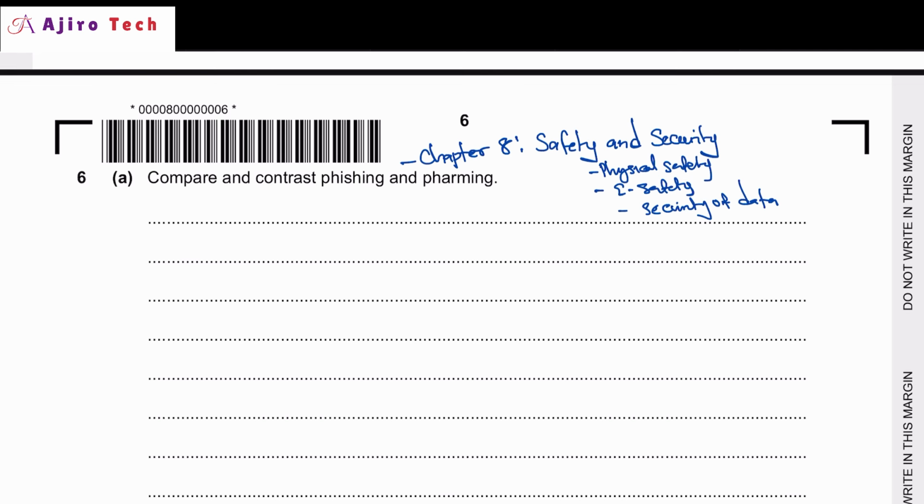Under the security of data, we have two: data threats and protection of data. I hope we are learning.